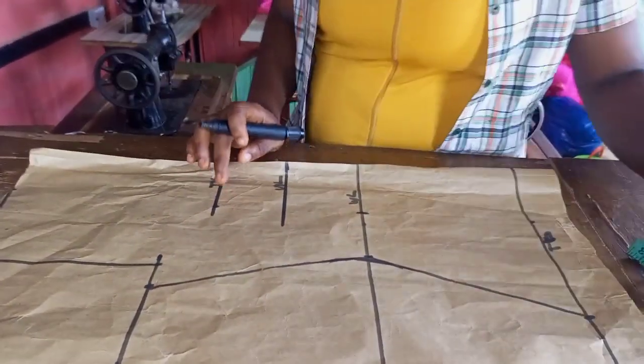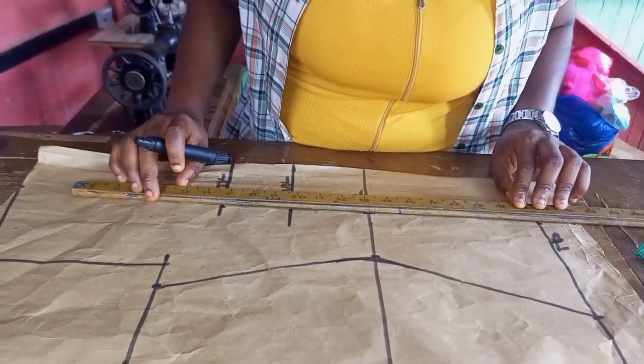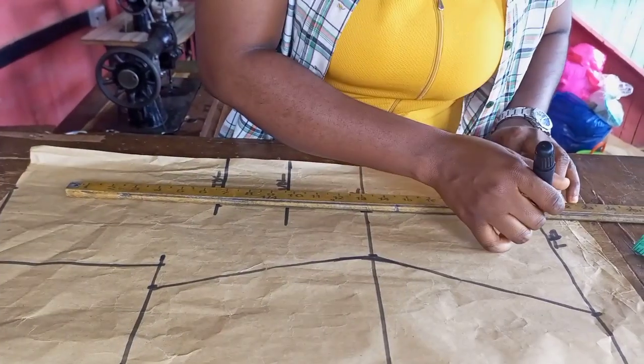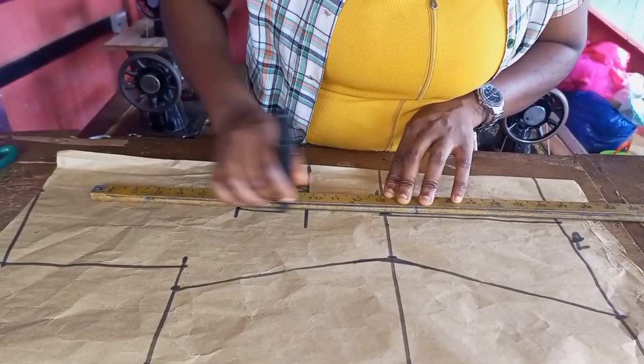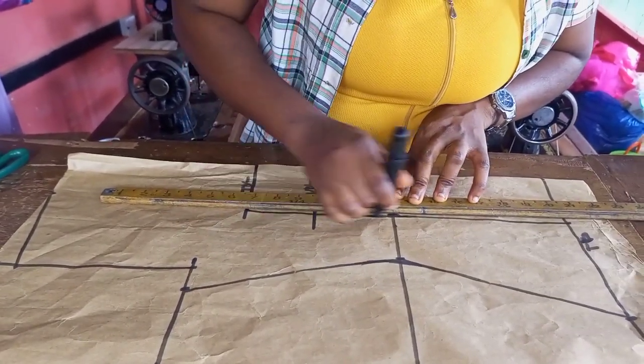So the 3.5, that is the nipple to nipple distance divided by 2, must stop on your true bust line or your bust point, or bust, anyone you call yours. So it must stop there. Once we do so, we go ahead and connect it together.